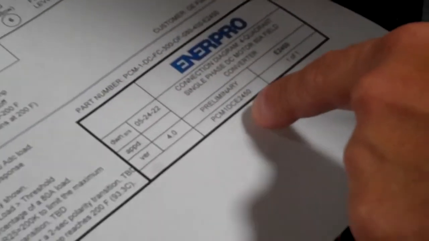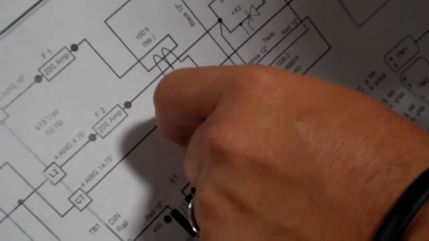Alright, this is video number 2. Today is Thursday, May 26, 2022. And here we have the latest version of PCM1DC E2450, where I pointed out that we have a difference now on the current rectifier because we're using a 100 to 5, not the original 100 to 1 CT.